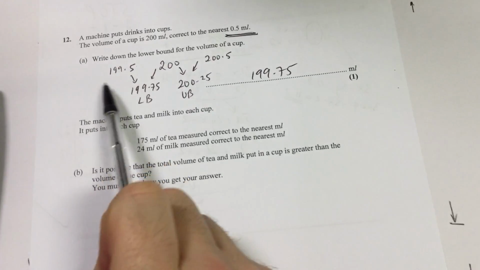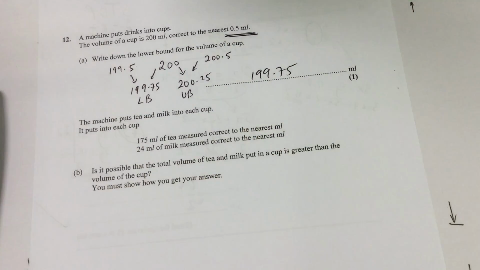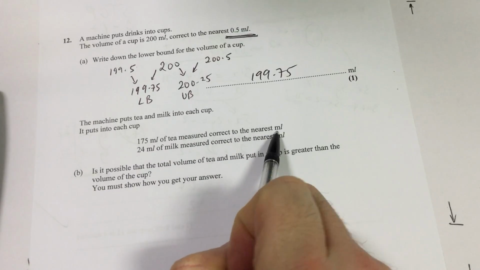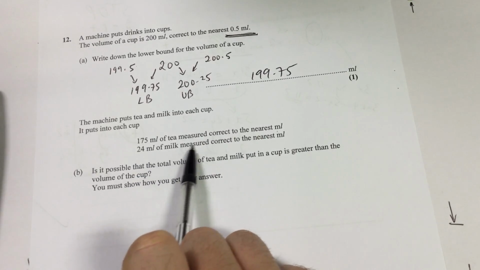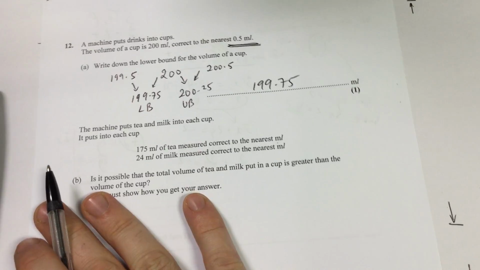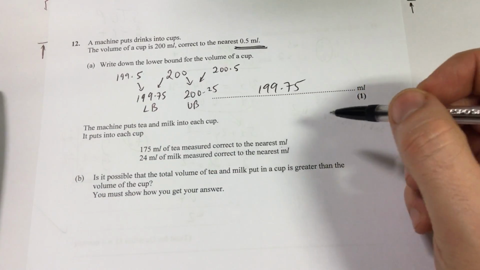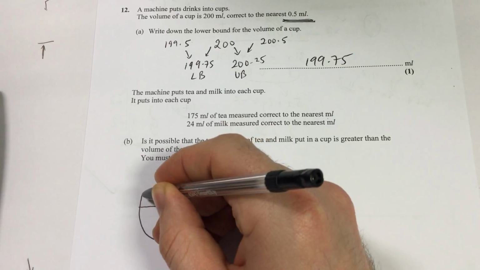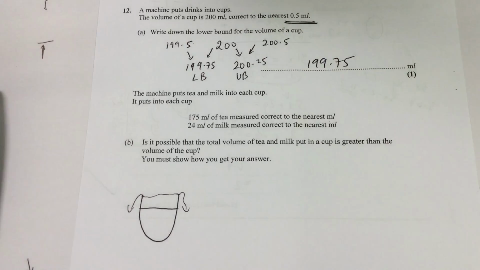So the machine puts tea and milk into each cup, so the tea and milk is going to go into this volume that we've figured out. It puts into each cup 175 mils to the nearest mil, so I'm going to do the upper bound and lower bound for that. 24 mils of milk is measured to the nearest mil, so we're going to do the same on that one. Is it possible that the total volume of the tea and the milk is going to be greater than the volume of the cup? So they're going to tip this milk and tea in, and they're asking, is it possible that it's going to overflow? Okay, so let's have a look.